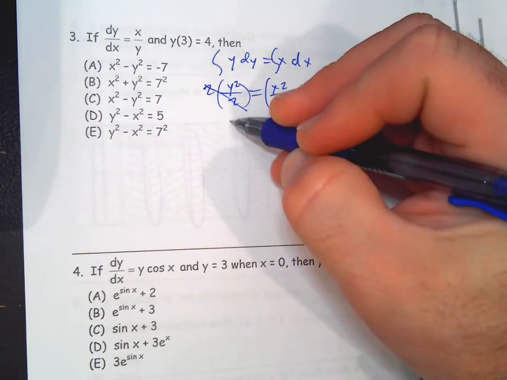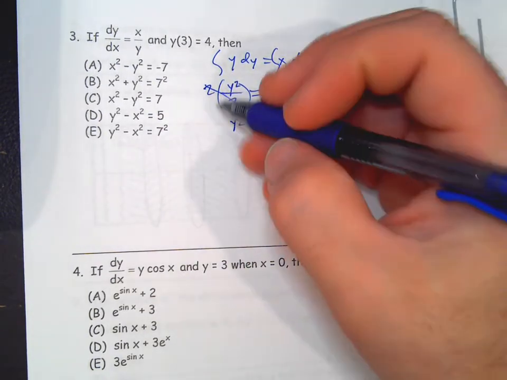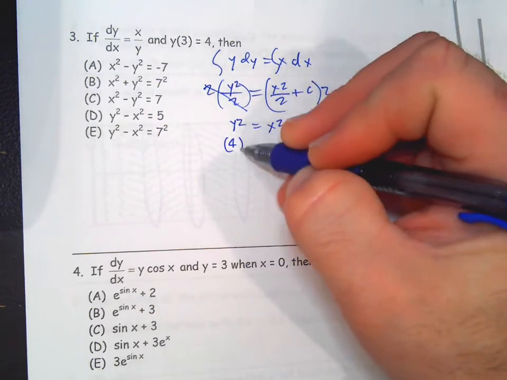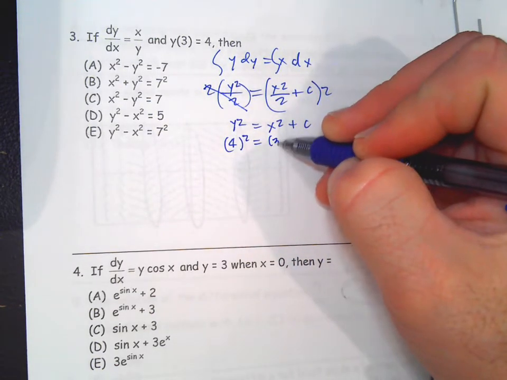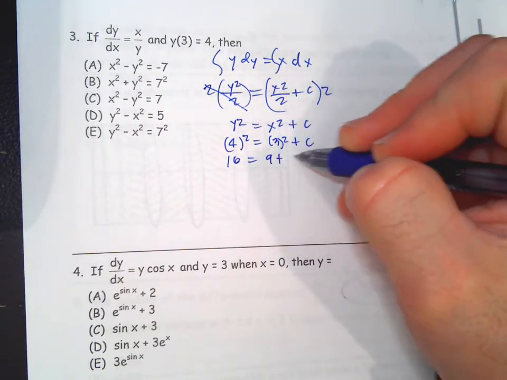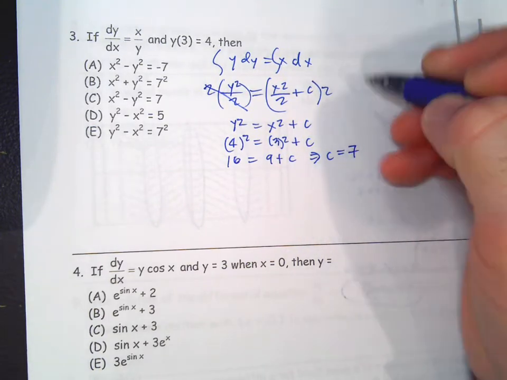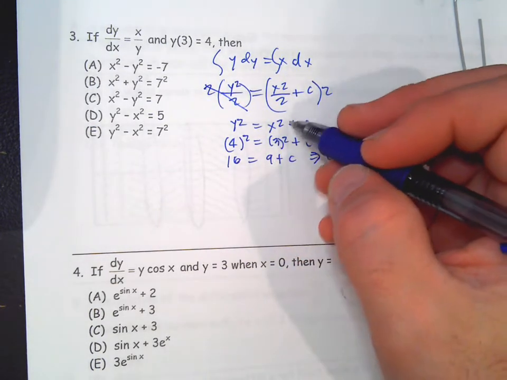And you can do that now or later. If you do that now, you could still just call this C. And then you can plug in the initial condition. And so you get 16 equals 9 plus C. So C equals 7.